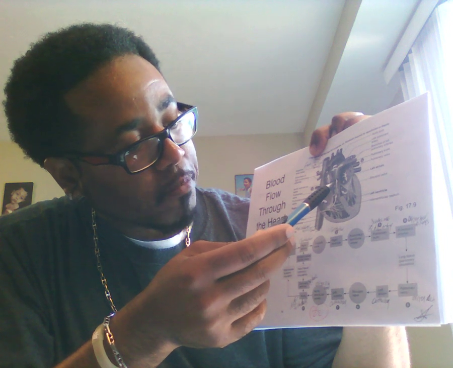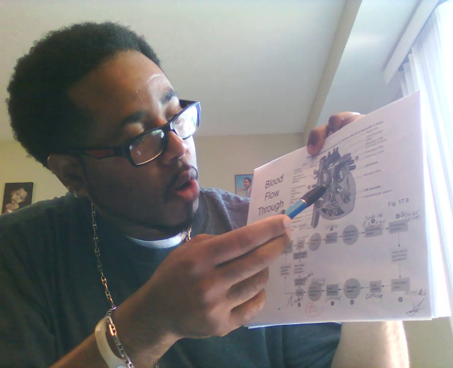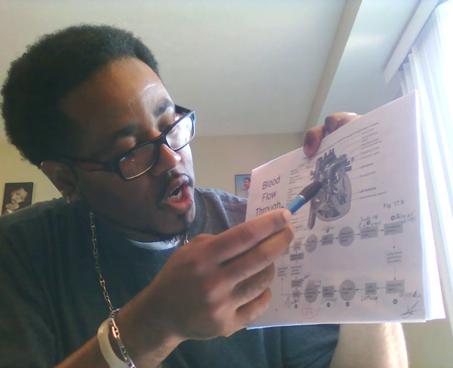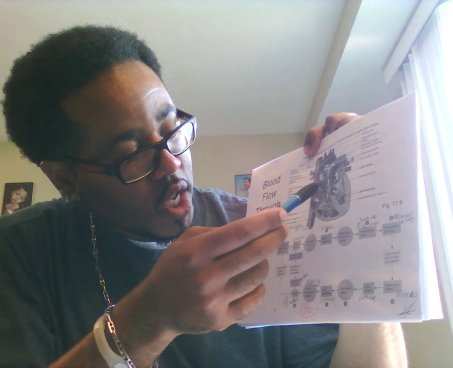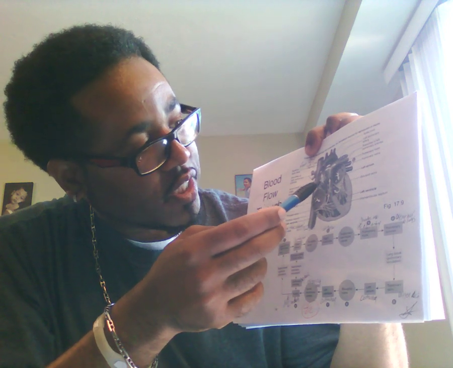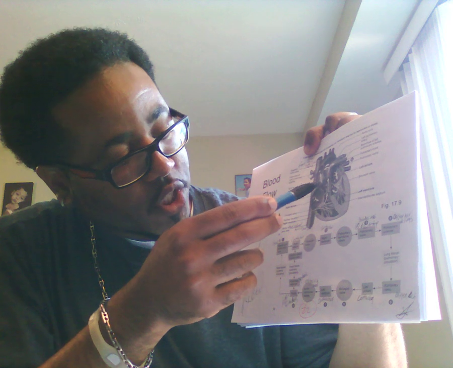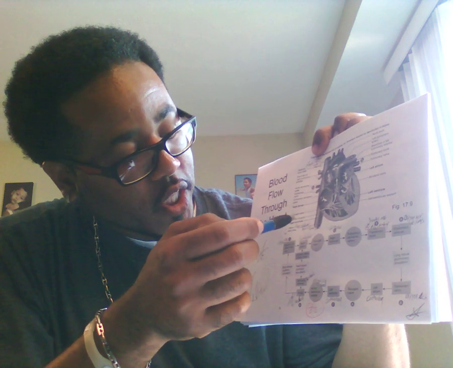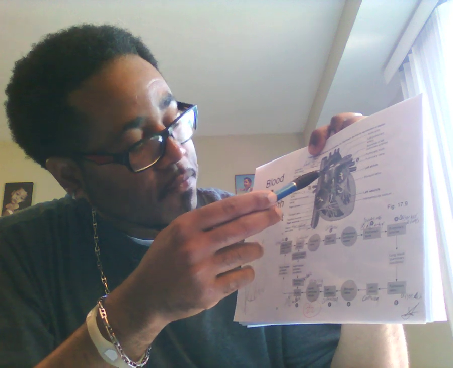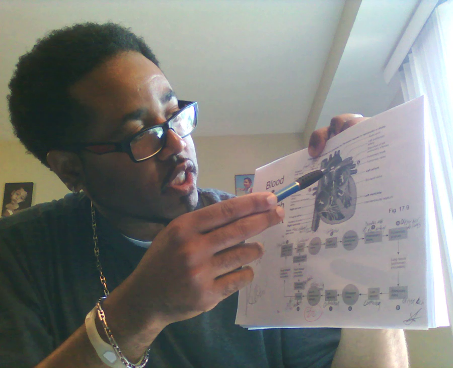And as you can notice, once you look at your heart models, you'll notice that the pulmonary trunk is actually over this area here, where the left ventricle goes through to the aortic semilunar valve, which is here. That's again oxygen-rich blood. Then it's going through the aorta for distribution to the body, the coronary arteries, which are systemic.